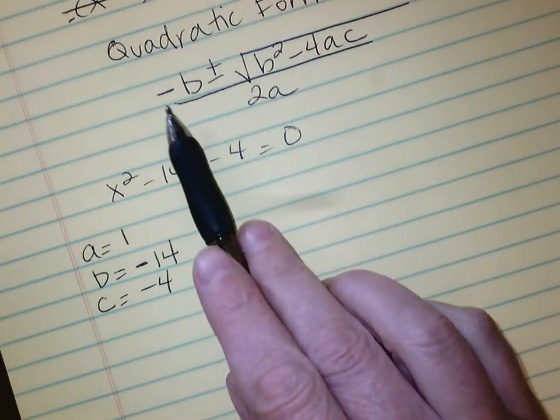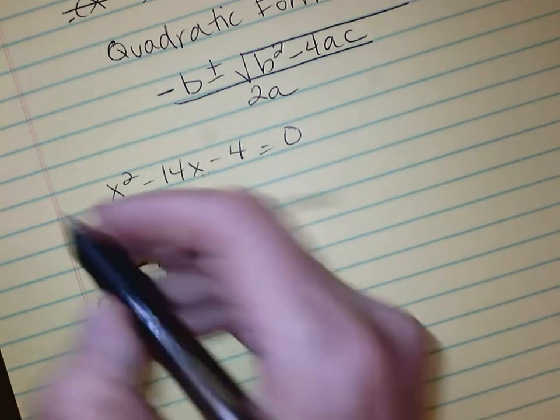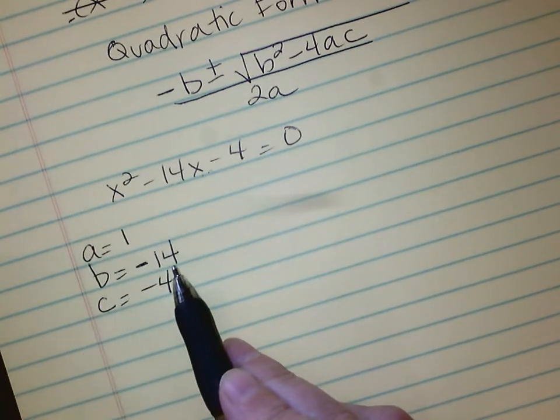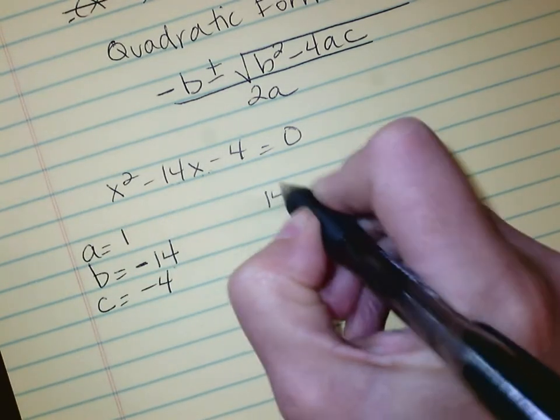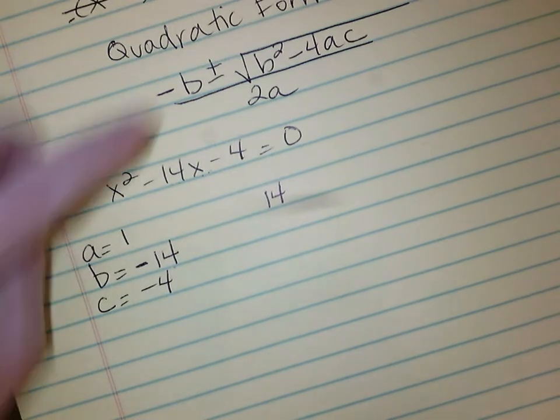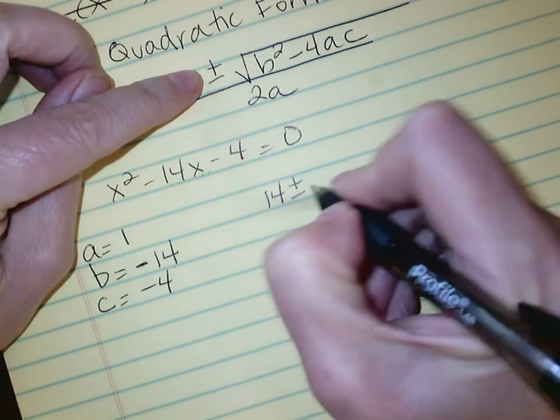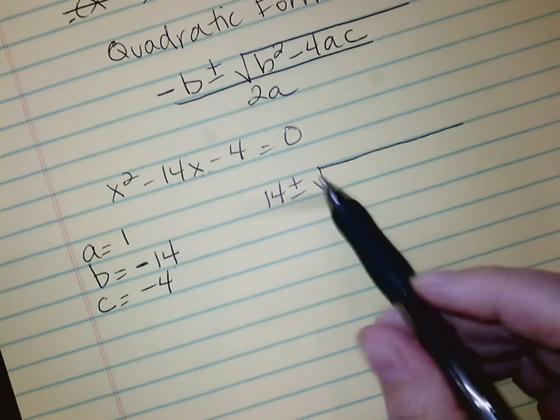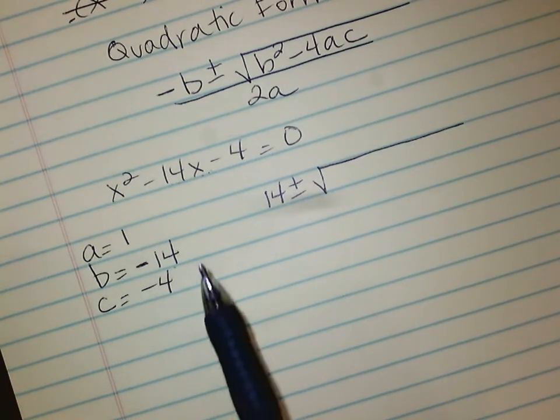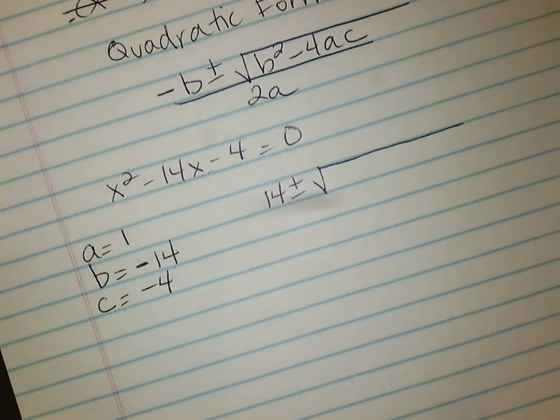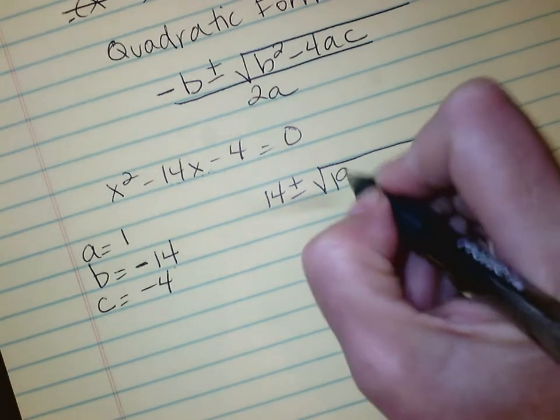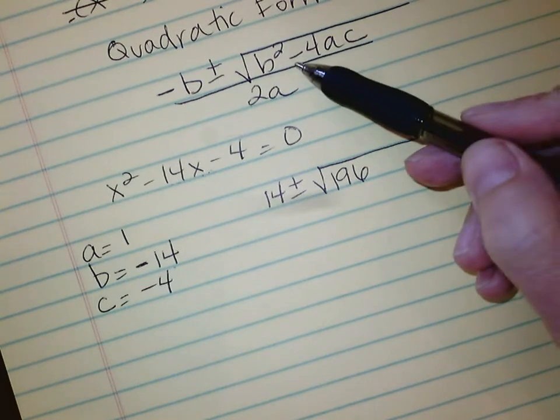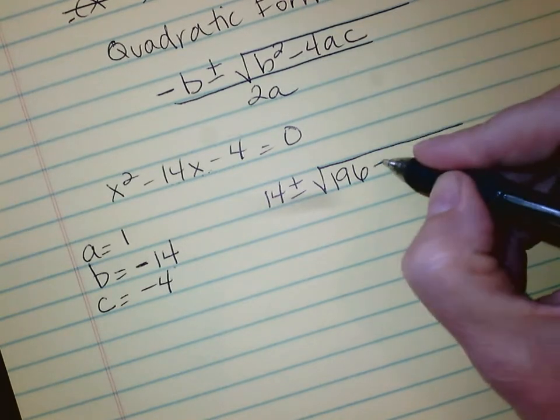So now we're going to plug those numbers wherever we see the a, b, and c in this formula. The formula starts off with the opposite of b. Well, if my b is negative 14, then the opposite of it would be positive 14. Then we have the plus minus. Then you're going to have this long radical. Underneath the radical, the next thing you're going to have is your b, but you want to square it. So negative 14 squared, which just means negative 14 times negative 14, gives me 196. After the b squared, then you'll have this negative 4 that's always there. It's just part of the formula.